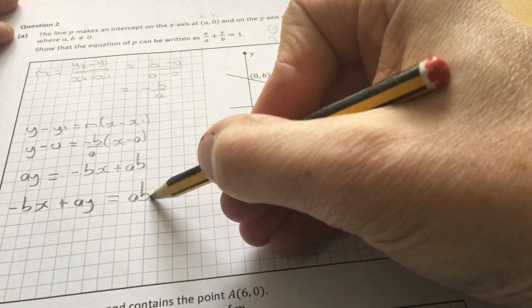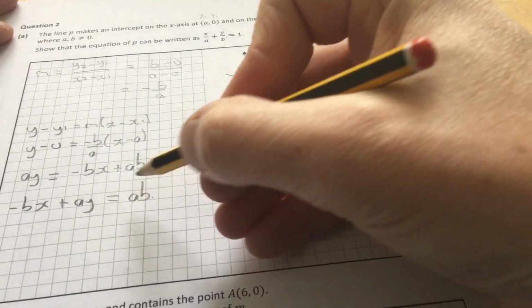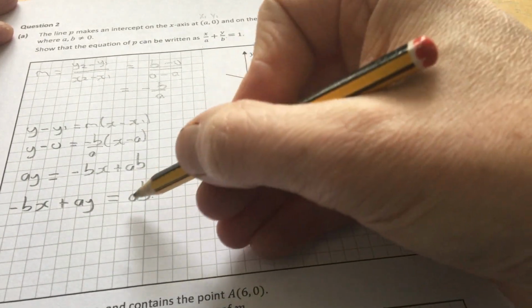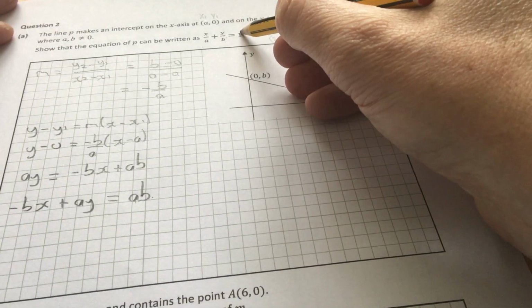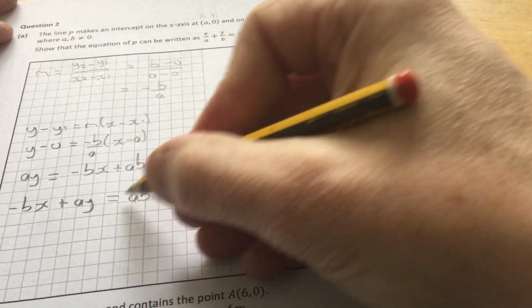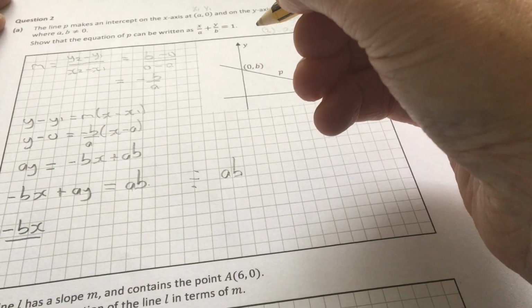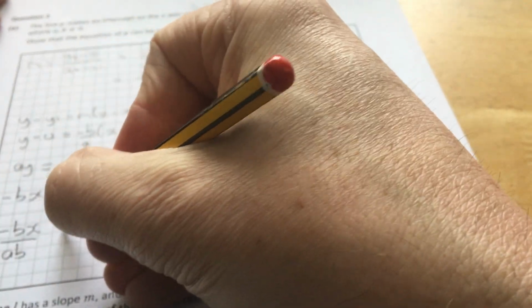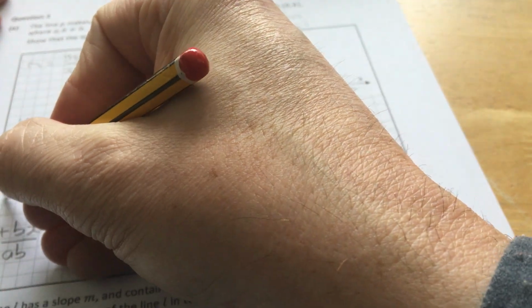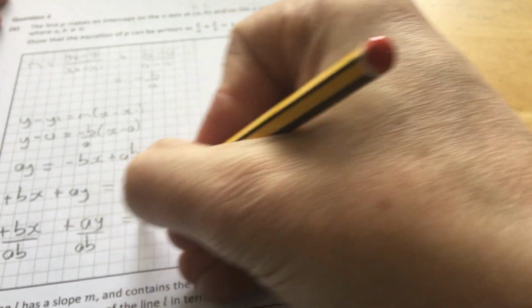Now I have to turn this into that. So how am I going to do it? Well, you can see that I have a 1 on the right hand side here. So where I have ab here, it needs to be 1. So the quite obvious way to do that is to divide the whole thing by ab, so I'll have minus bx over ab. Sorry, that should be plus bx as well because I've moved sides. So plus ay over ab equals ab over ab.